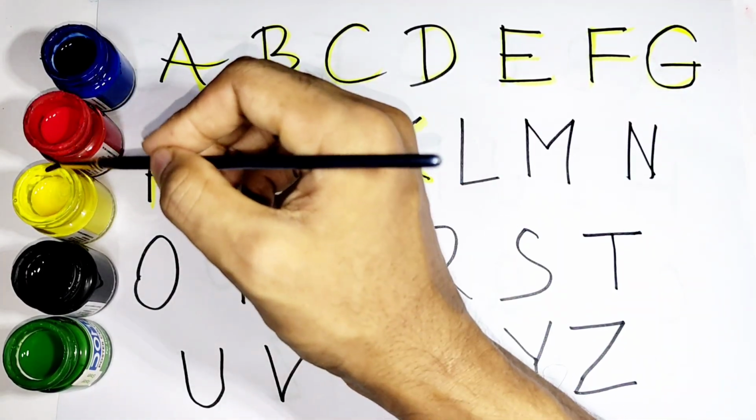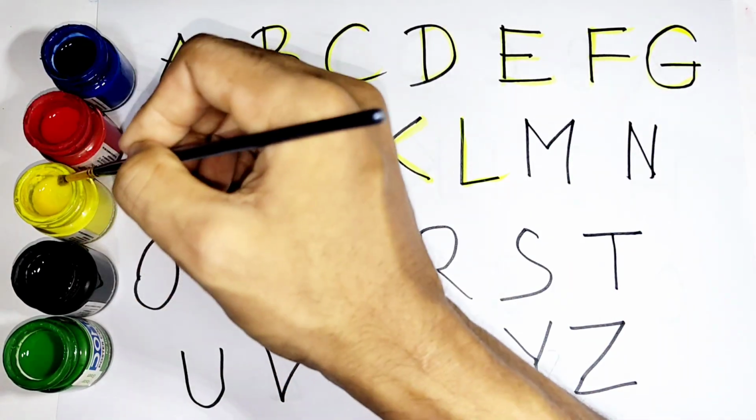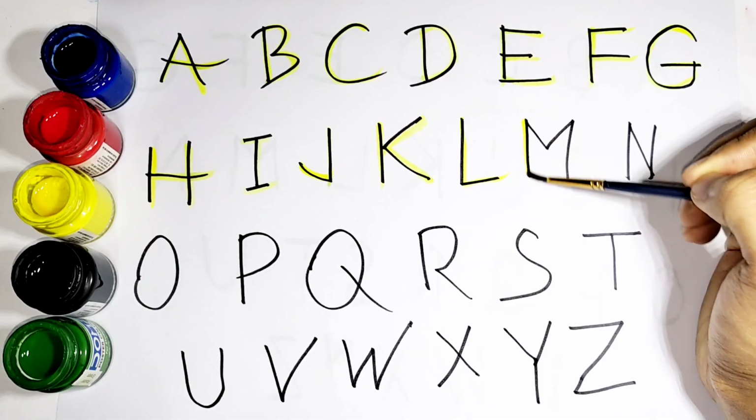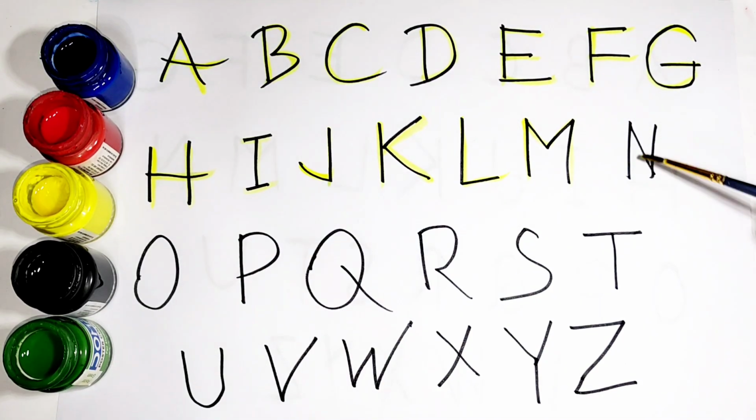The next one is L. L for lion, L for lemon. The next one is M. M for moon, M for mango. The next one is N. N for nose, N for nest.